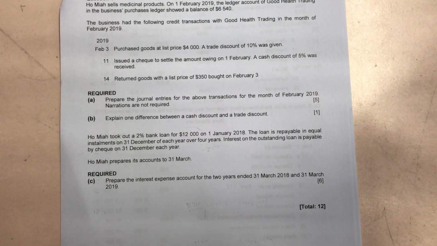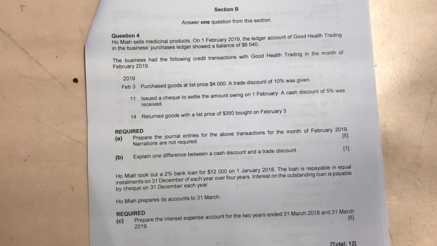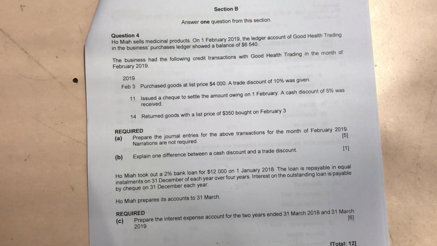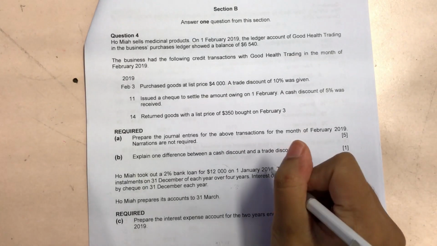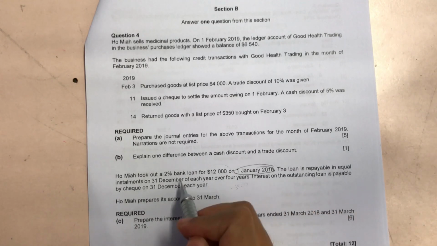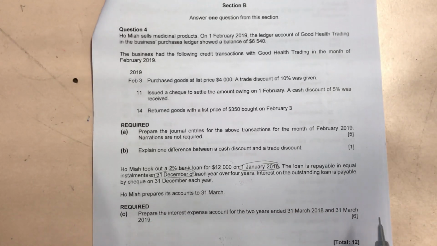Okay, this is question 4, part C. So the business took out a 2% bank loan of $12,000 on 1st January 2018, and then the loan is repayable every year for 4 years. Interest as well as the loan is repayable on 31st December. So all these dates are important.